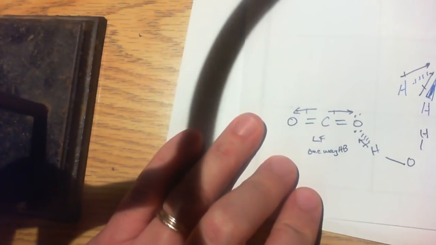Yeah, symmetrical molecules are non-polar. It doesn't matter whether the polar bonds pull in or go out. For a molecule to be able to form a hydrogen bond attraction with another molecule, we do need a lone pair.